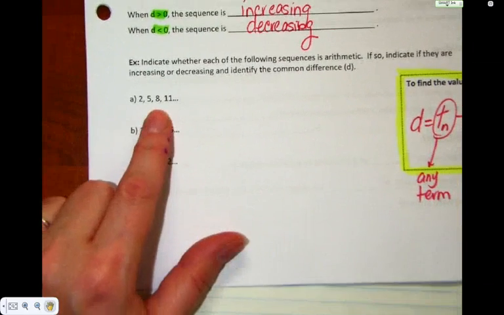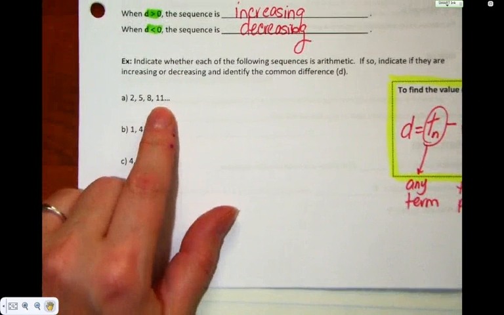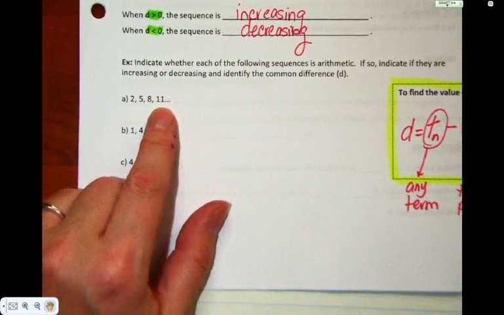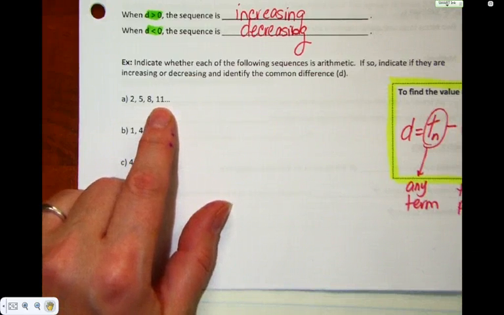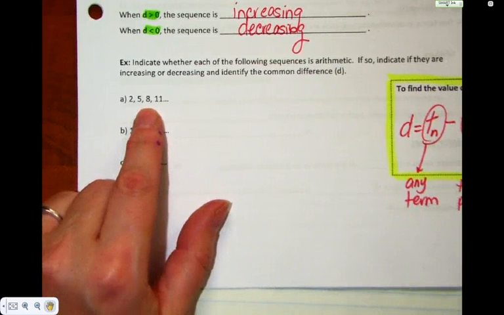So if we look at the first sequence, let's take the 11. What's the term in front of it? 8. So what's 11 minus 8? 3. That's what d is. Let's say you're like, no, no, I don't want to use the 11. I want to use the 8. Okay. What's the term in front of it? 5. So 8 minus 5 is?